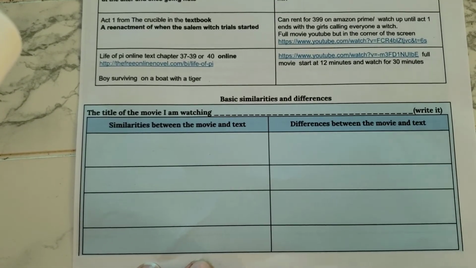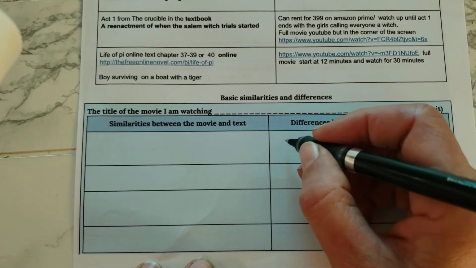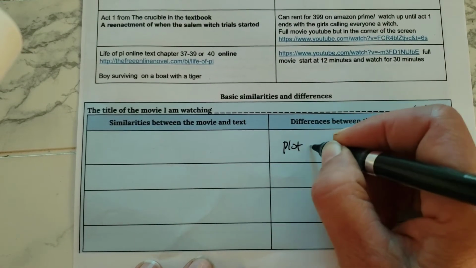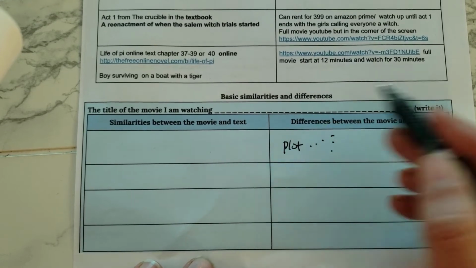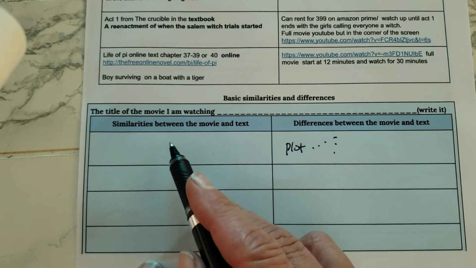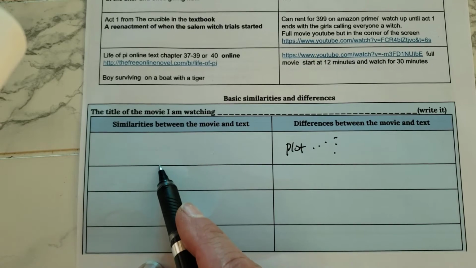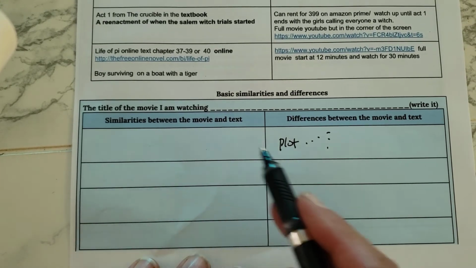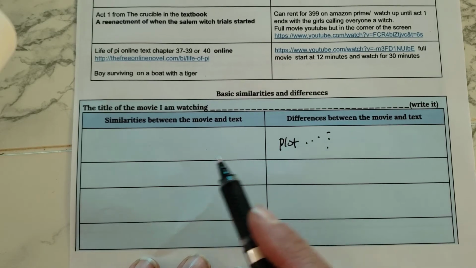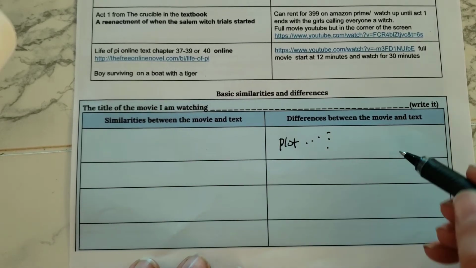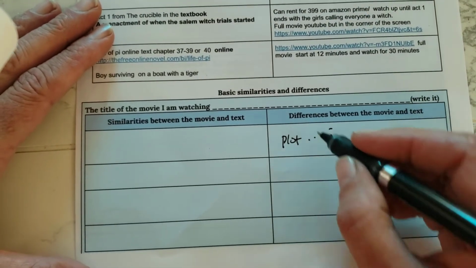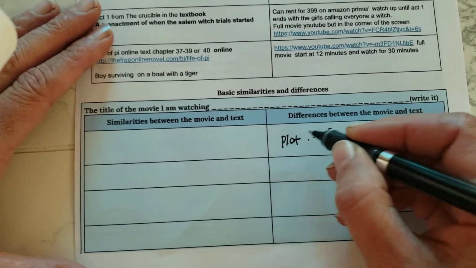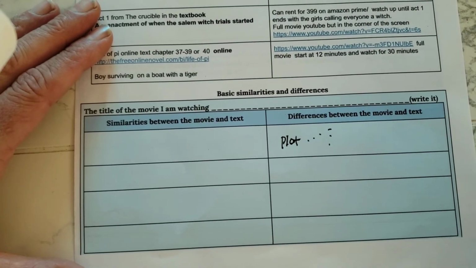For instance, I see a difference in the plot. It went from blank, blank, blank. Well, let me see. A similarity. See, this is the thing. What are you going to do? Seeing differences is quite a bit easier in a way. You see the plot. Oh, that's different, possibly.